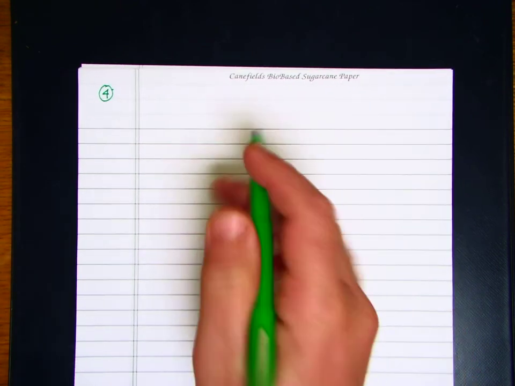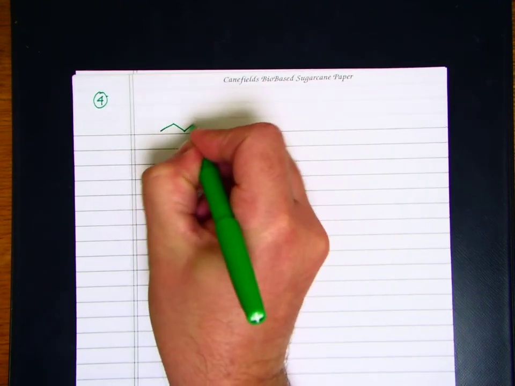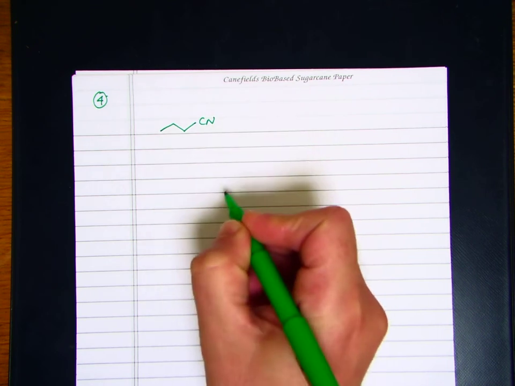So let's continue with functional groups. Now, you probably stopped, had a coffee, so that's great. So we'll continue here. Let's have a look at something else with carbon and nitrogen in.